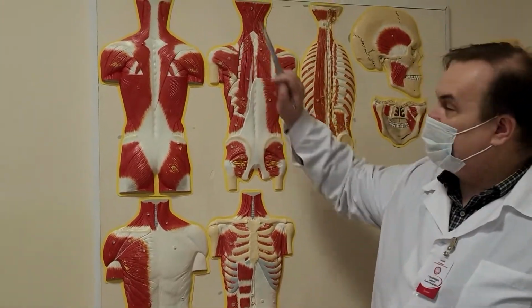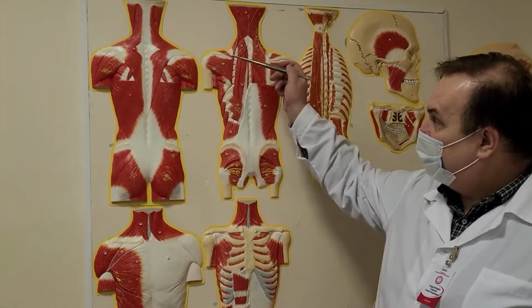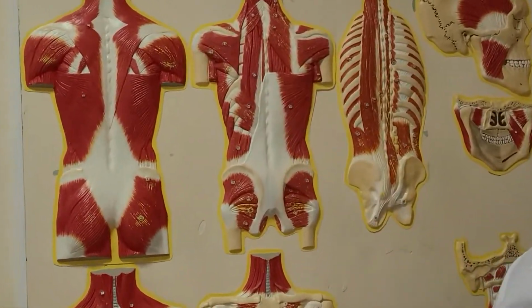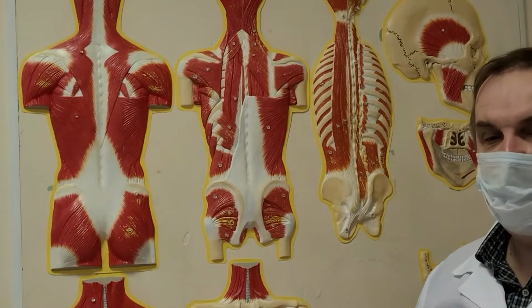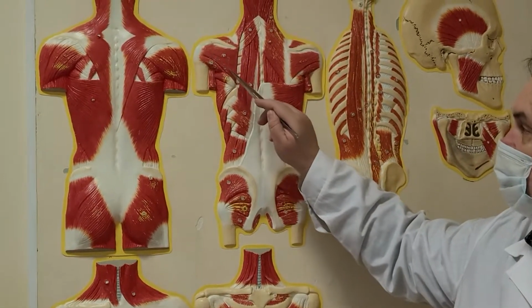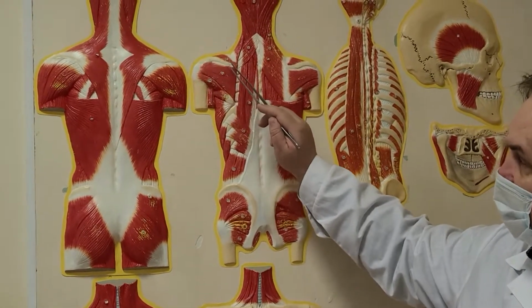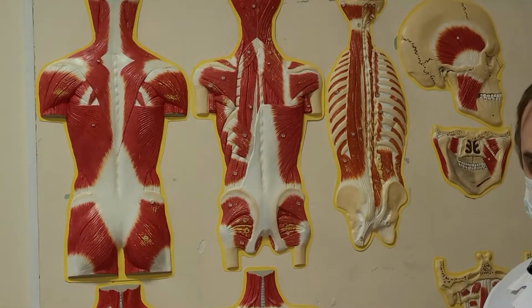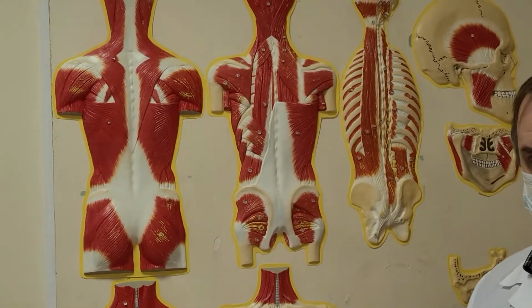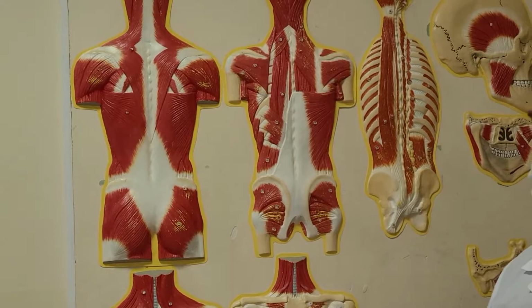Next, Musculus supraspinatus. It starts from the fossa supraspinata of the scapula and is attached to the greater tubercle of the humerus. Abduction in the shoulder joint. Musculus infraspinatus starts from the fossa infraspinata of the scapula and is also attached to the greater tubercle. Supination in the shoulder joint.